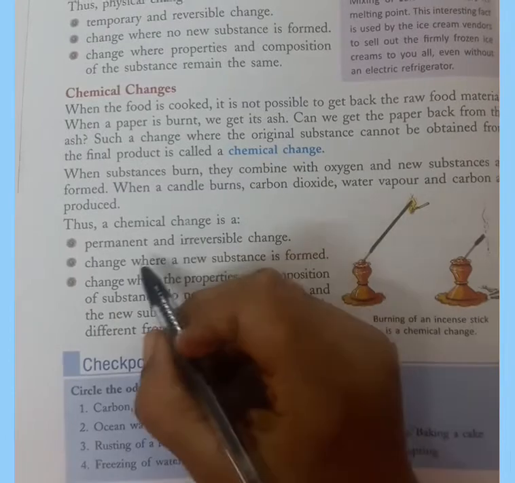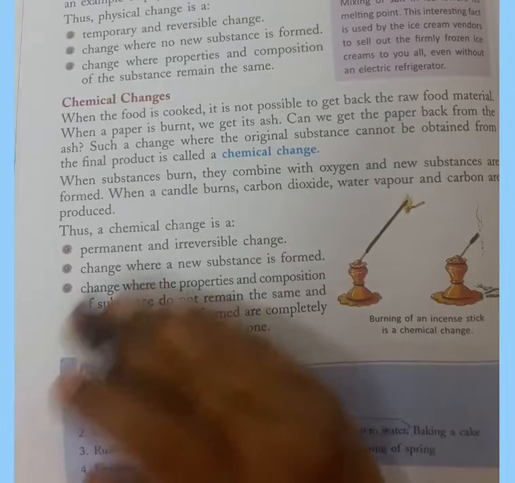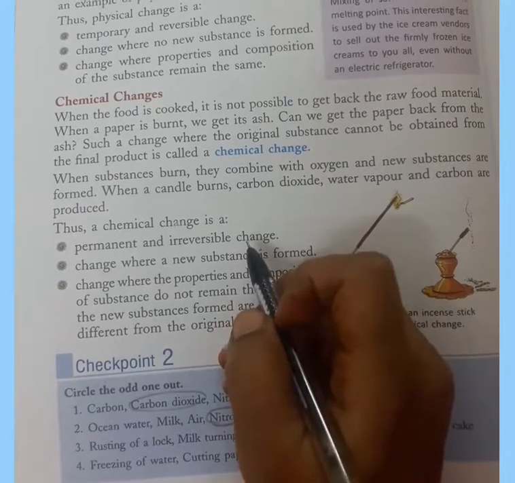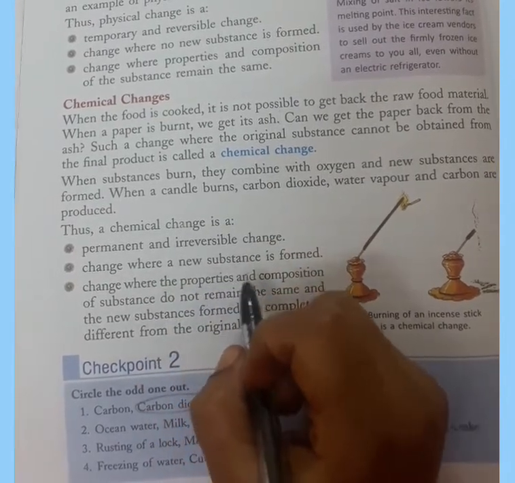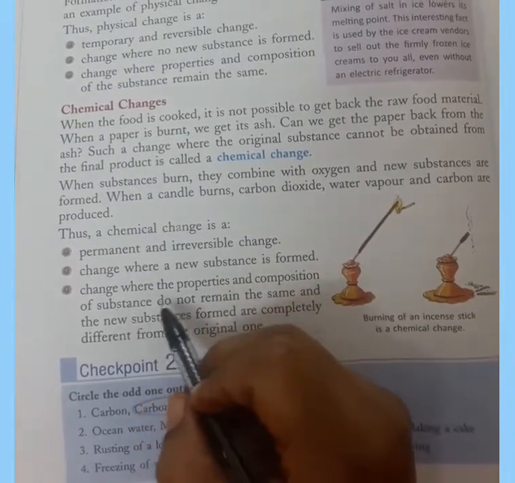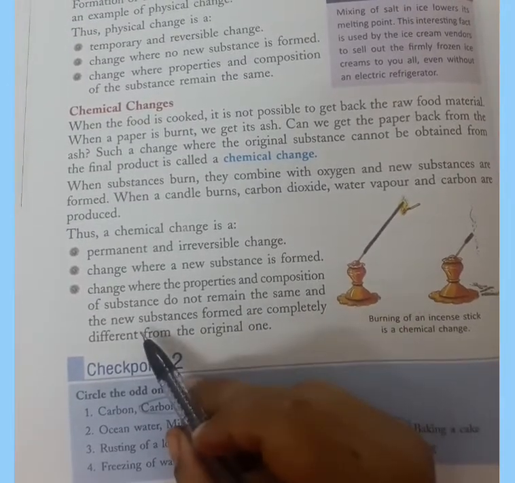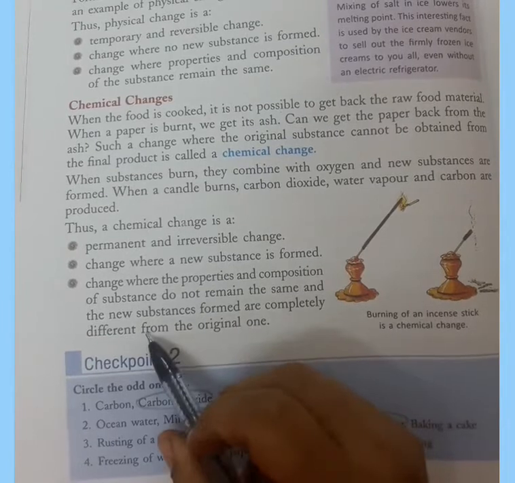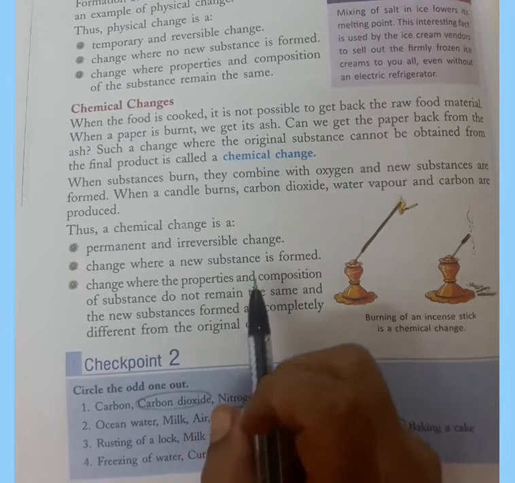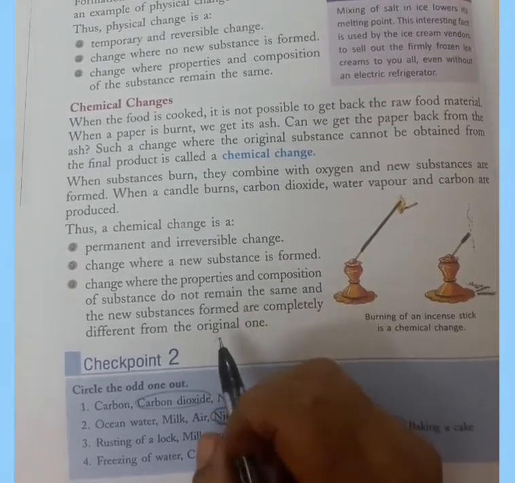Thus, a chemical change is a permanent and irreversible change. When there is a chemical change, it is permanent, it is forever and it is irreversible, that is, it cannot be reversed back again. It is a change where a new substance is formed. In a chemical change, always a new substance is formed. The properties and composition of the substance do not remain the same and the new substance formed is completely different from the original one.